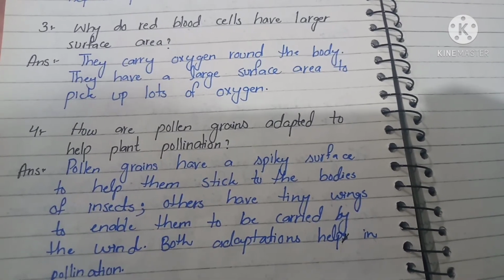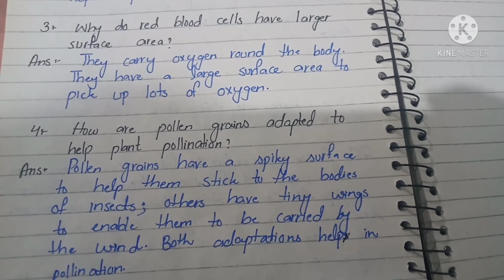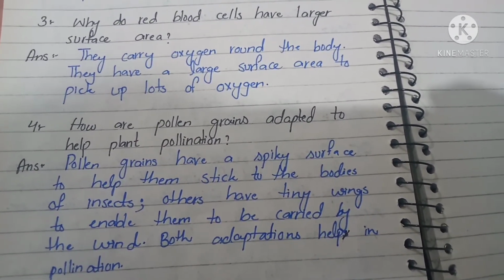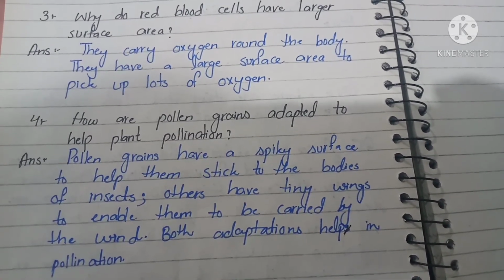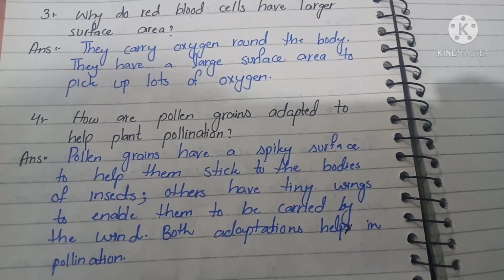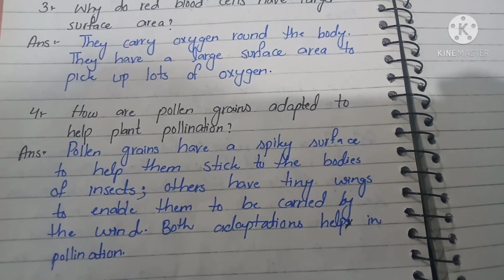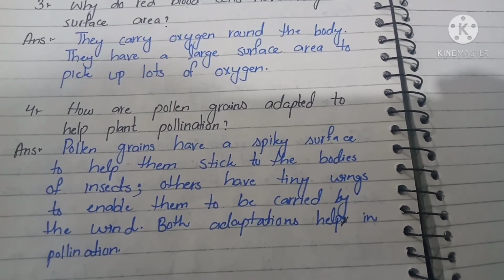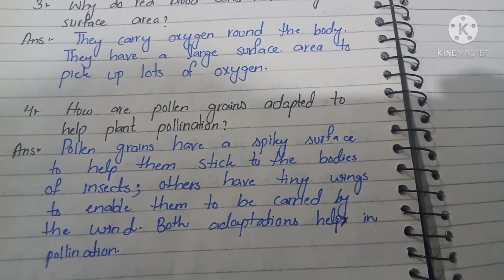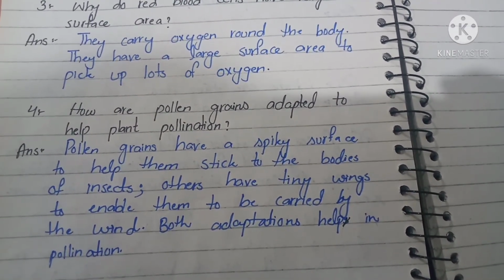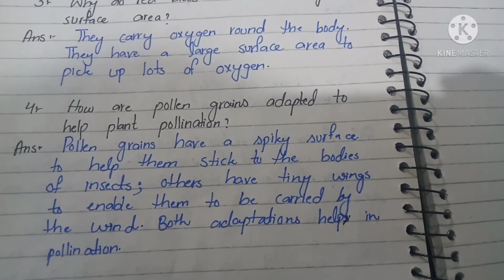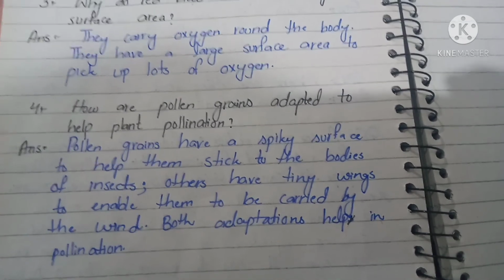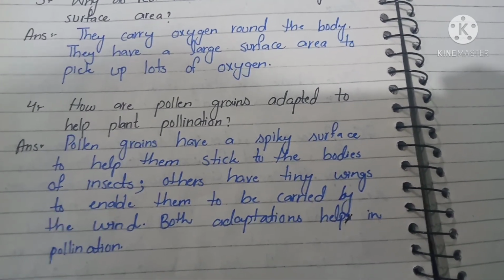Question number 3 is, why do red blood cells have large surface area? They carry oxygen around the body. They have a large surface area to pick up lots of oxygen. Question number 4 is, how are pollen grains adapted to help plant pollination? So the answer is, pollen grains have a spiky surface to help them stick to the bodies of insects. Others have tiny wings to enable them to be carried by the wind. Both adaptations help in pollination.